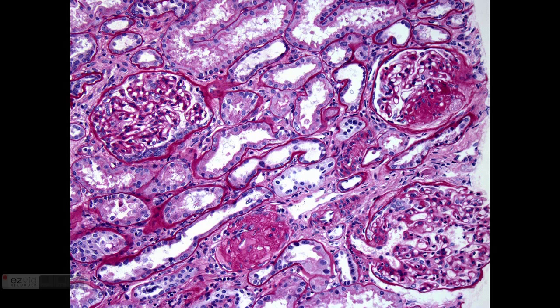Focal and segmental sclerosis is a pattern of glomerular injury that we see by light microscopy, when some glomeruli are globally sclerosed, like for example here, or others are segmentally sclerosed, like for example here. So, as you can imagine, a number of different conditions and diseases can lead to this pattern of injury.